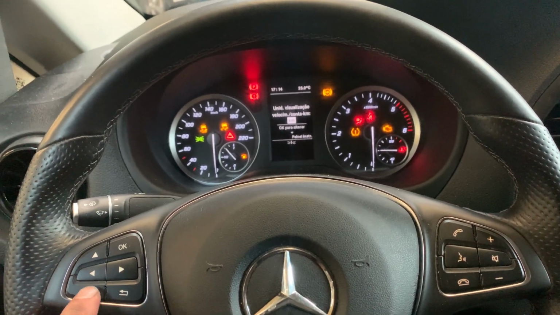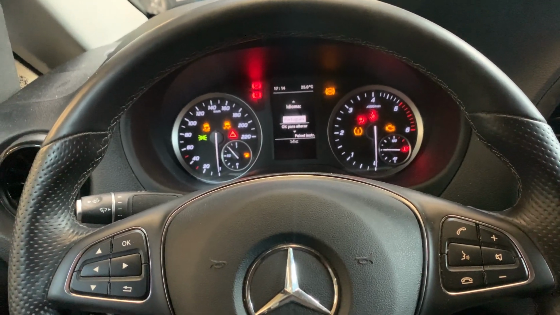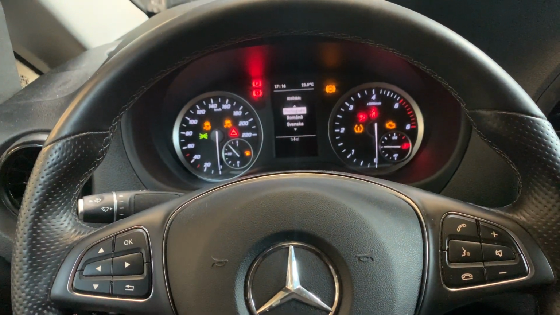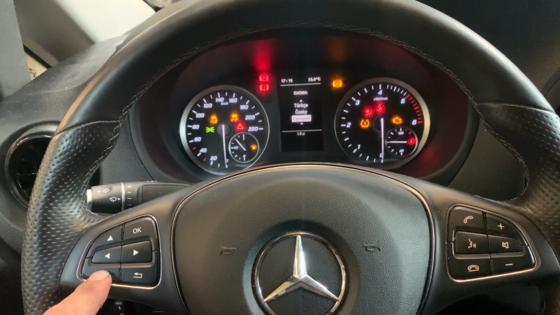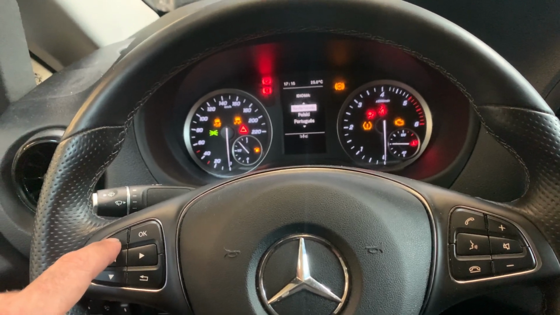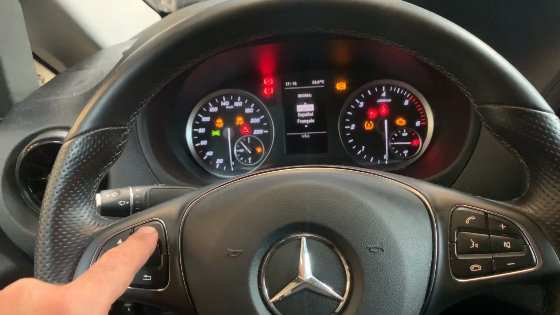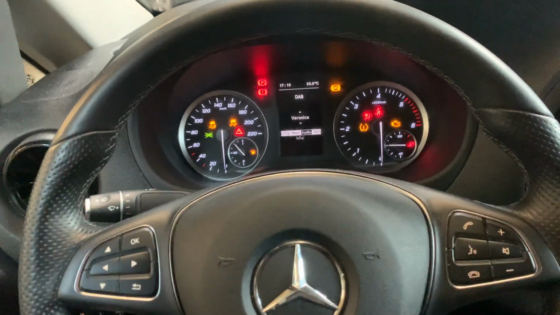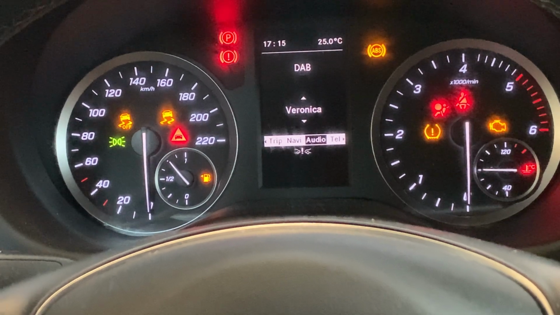Once you are here, use the arrow button down, and as you can see, it's in Portuguese. Once you are here, confirm with OK, and now you can change with the arrow buttons down to a desired language, and he wanted me to change it to English, so that's what I'm gonna do. So once you're in English, confirm with OK, go back, and as you can see, it's now in English.